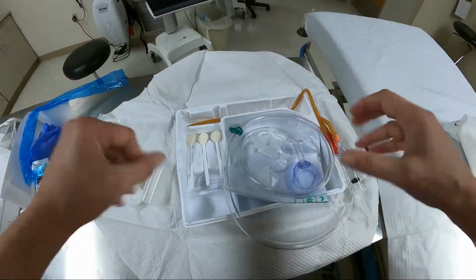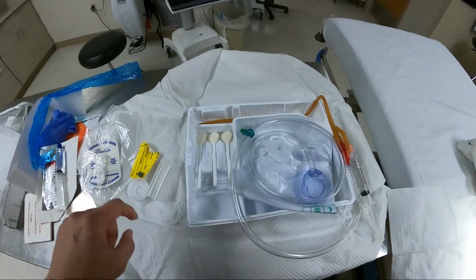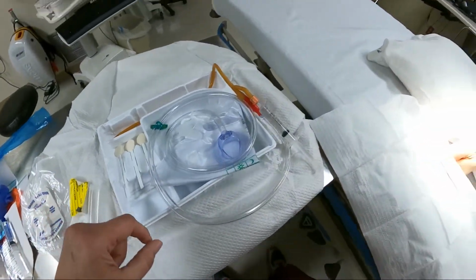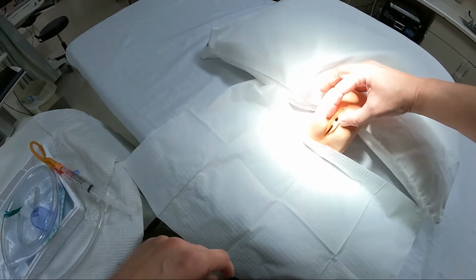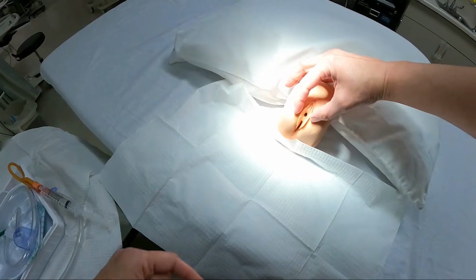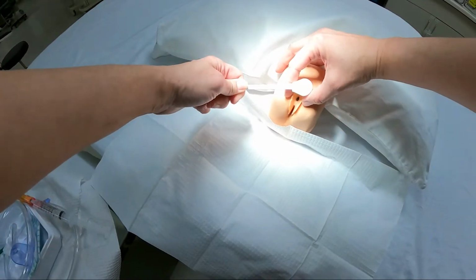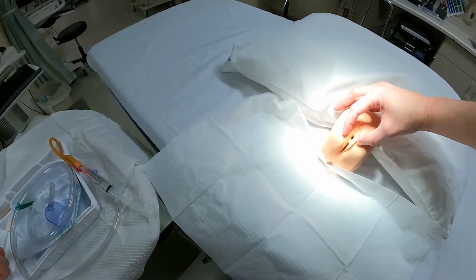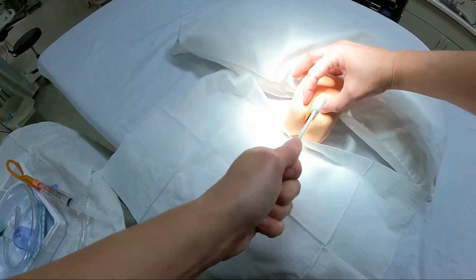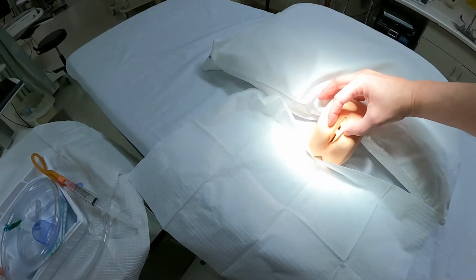Once that's all done, once you touch the patient, the hand that touches the patient stays where it is. So you're going to go ahead and put your, in this case, you know what we're doing. You take one swab and you swab, throw away. Second swab, swab, toss. Third one, toss.